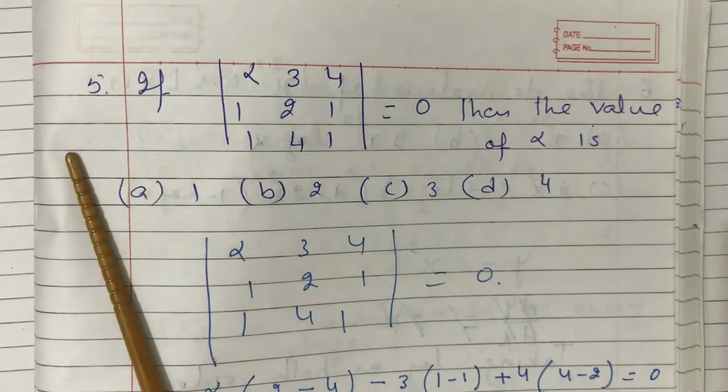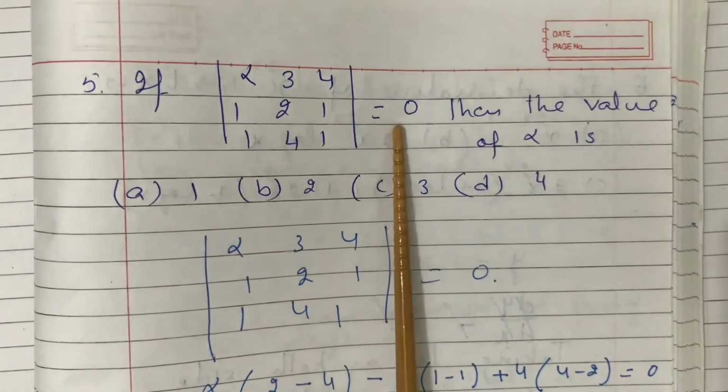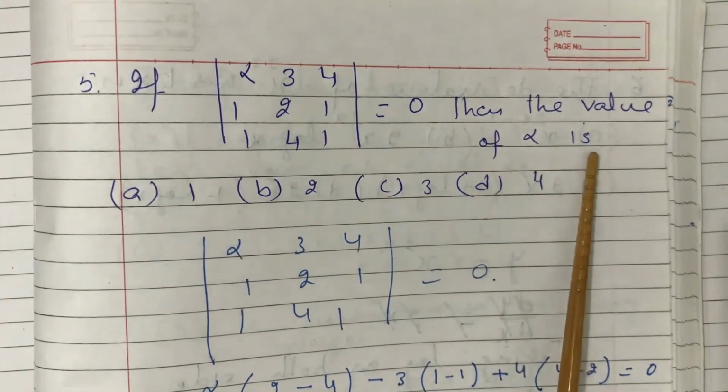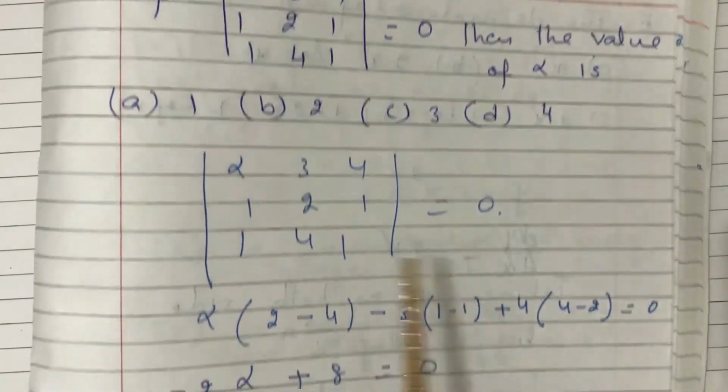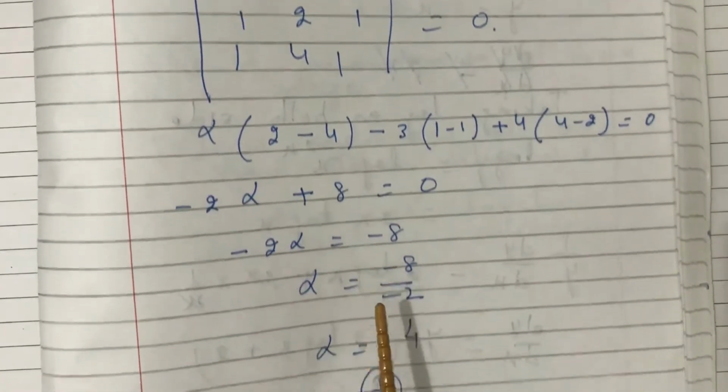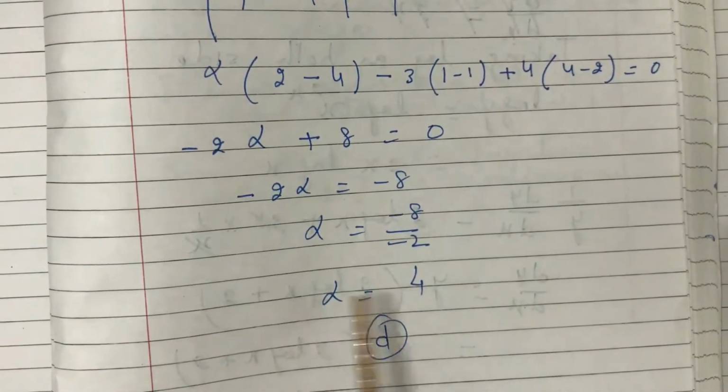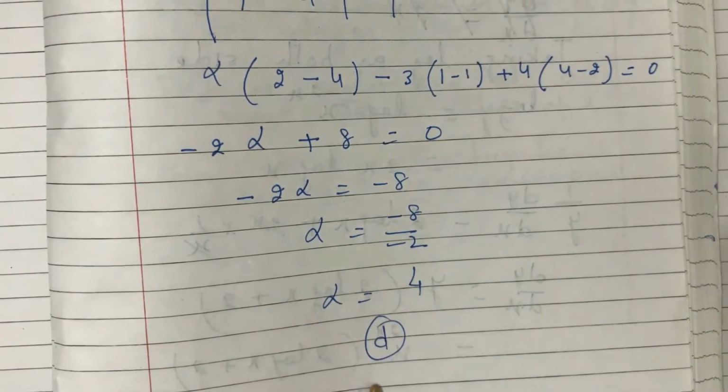Now question number 5. If this determinant is equal to 0, then the value of alpha is, again there are 4 options. Now if this determinant is 0, you all know how to solve this determinant and you will find the value of alpha is equal to 4. So D is the option.